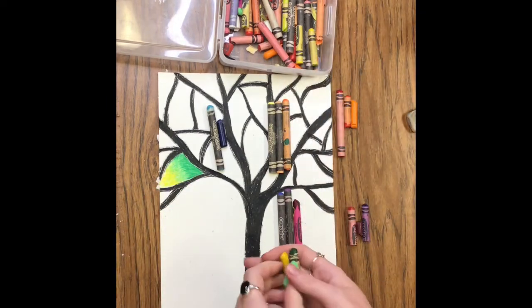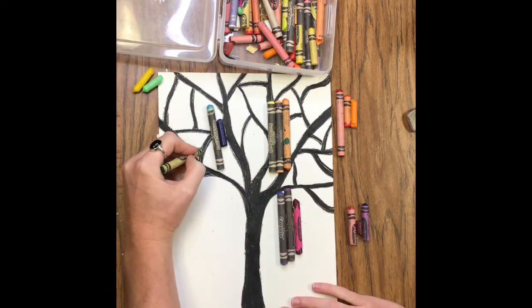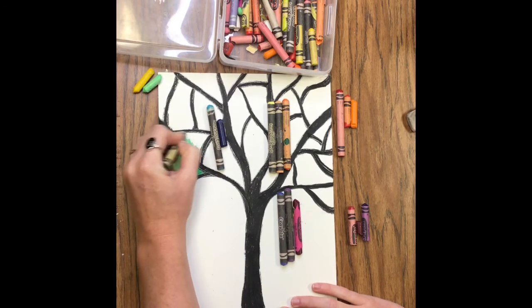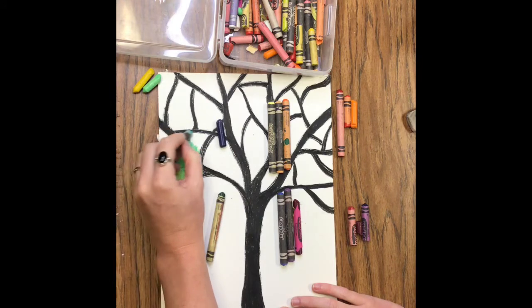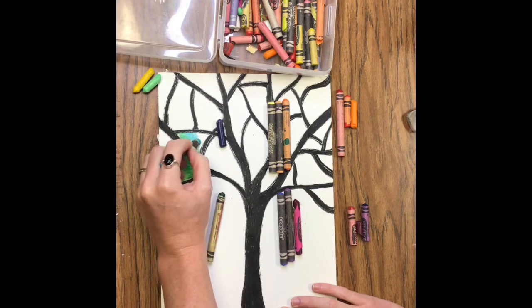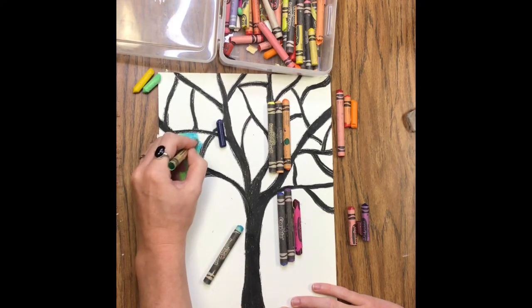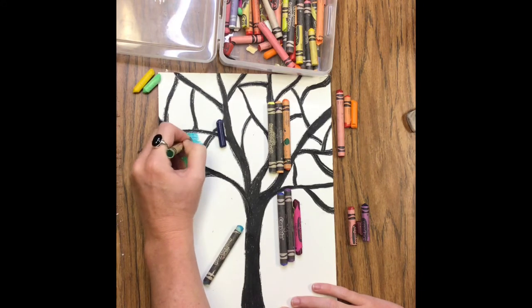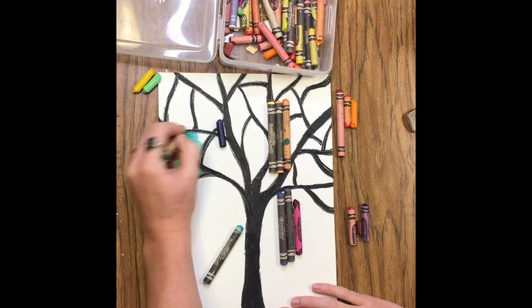And then I might go back and keep with green to begin with here. And then I might go to blue-green. And then I want to blend that in a little bit more, so I pick the green back up and go over it a little bit so that it blends together.